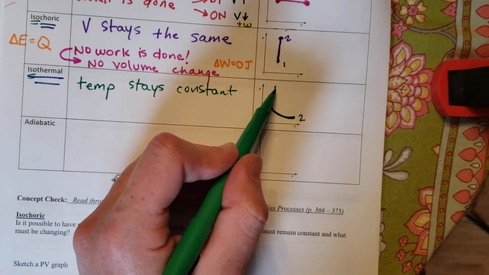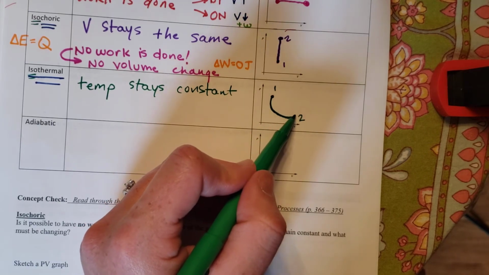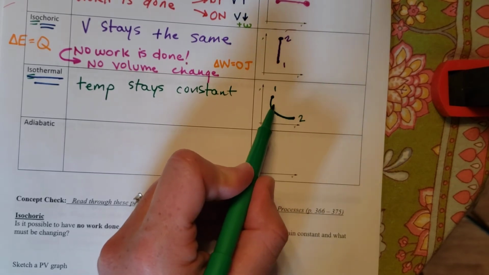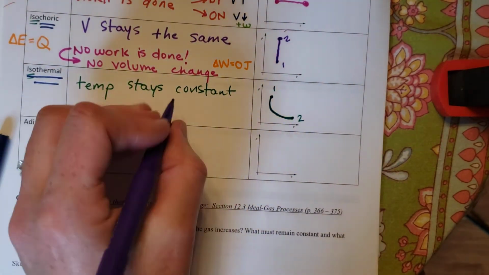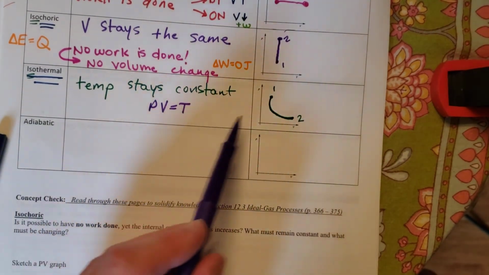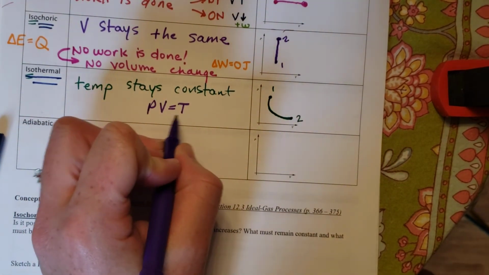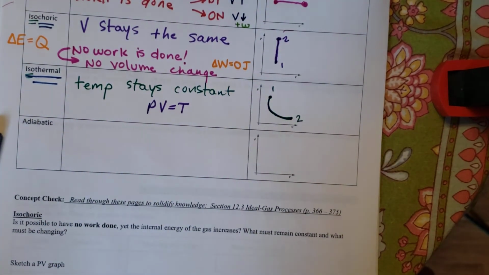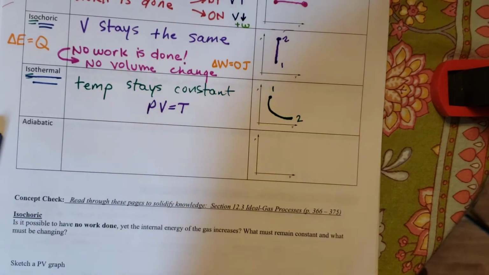And so what I see is if I travel from point 1 to point 2, the pressure is decreasing while the volume is getting bigger. Or if I go from point 2 to point 1, the volume is getting smaller, but the pressure is increasing. And this is where I really get to have some fun with this equation. PV equals T. Because I can talk about it all as just one location the whole time, where I'm just changing one of the variables, or in this situation, both variables, to maintain the same temperature the whole time. So the whole time I'm changing either the pressure or the volume, but that temperature stays constant.